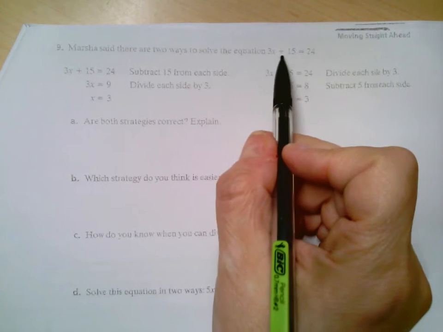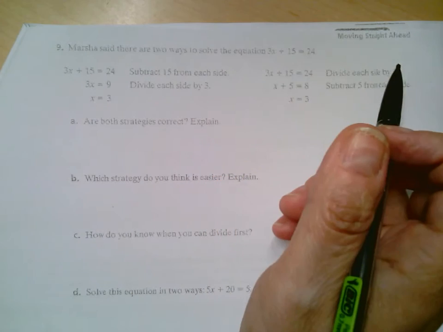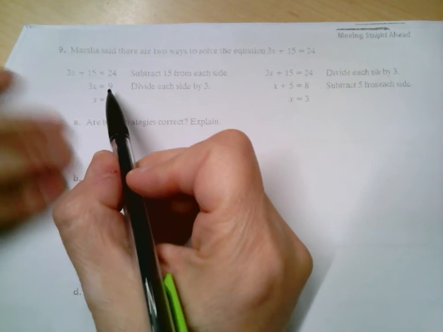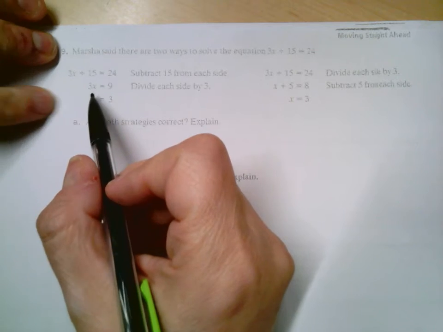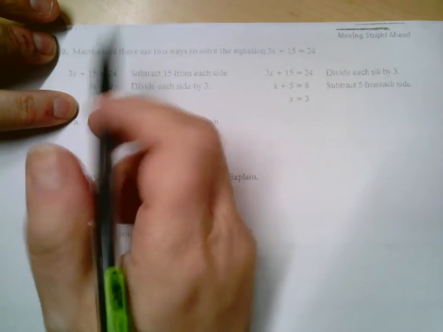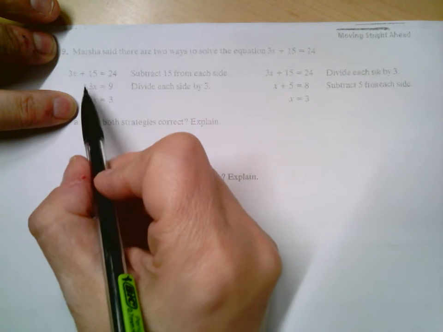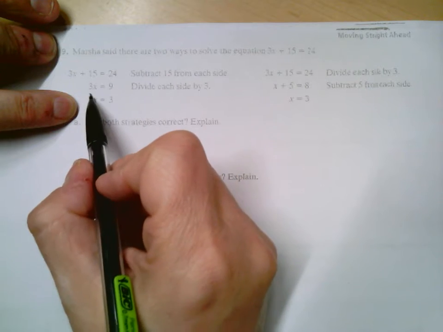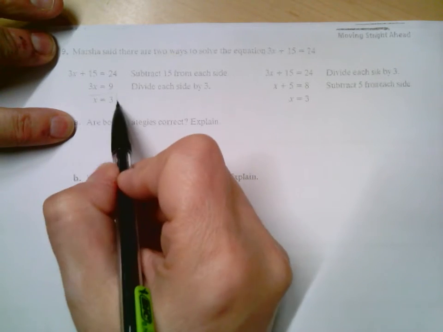Can I go back to page 137? So Marcia said there are two ways to solve the equation 3x plus 15 equals 24. Well, one of the ways she did it was she subtracted 15 from this side, which is the way I've been teaching you. So she subtracted 15, and it gave her 3x equals 9. She divided each side by 3 and got 3 equals x.